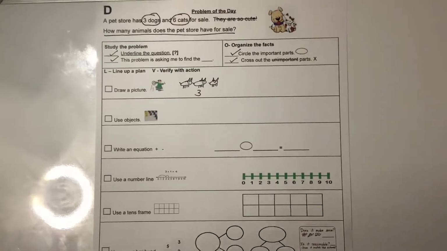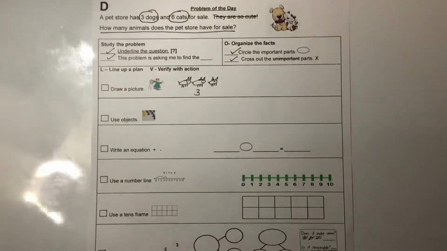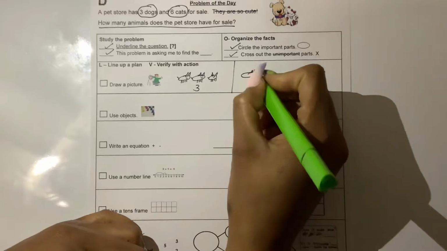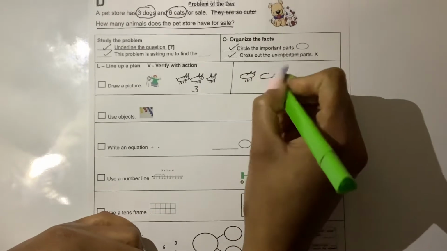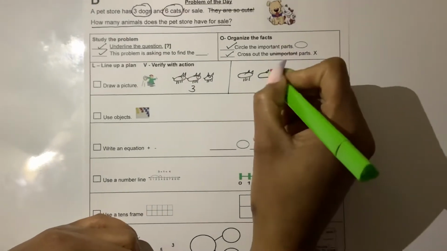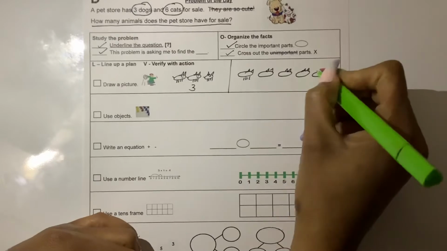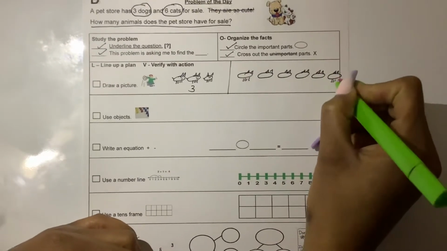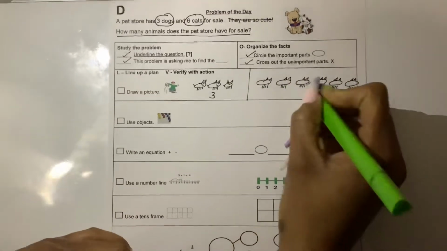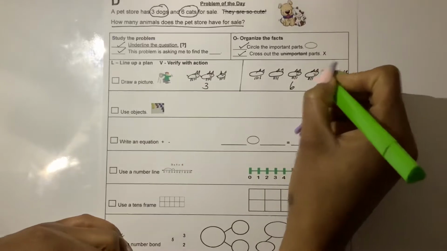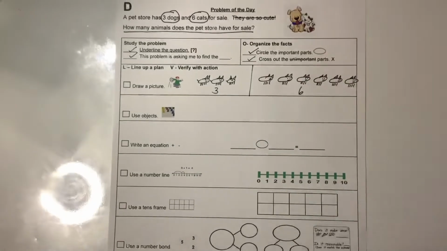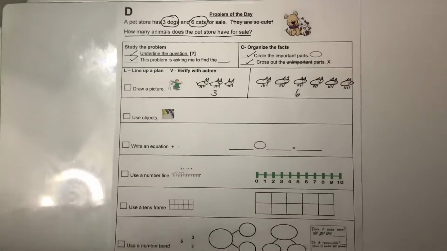And then we need to draw 6 cats. That's what we circled. 6 cats. My cats are going to look just like my dogs, but that's okay. 1, 2, 3, 4, 5, 6 cats. Okay, so let's stop and think for a minute.